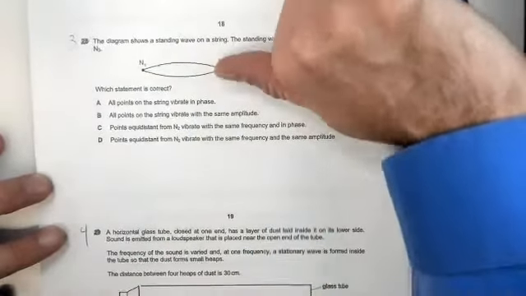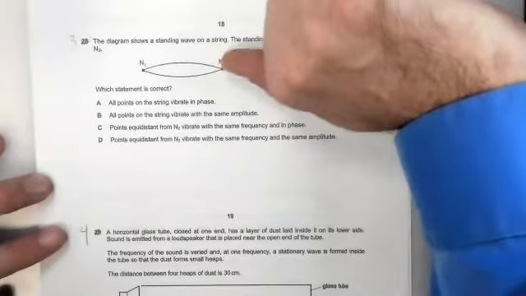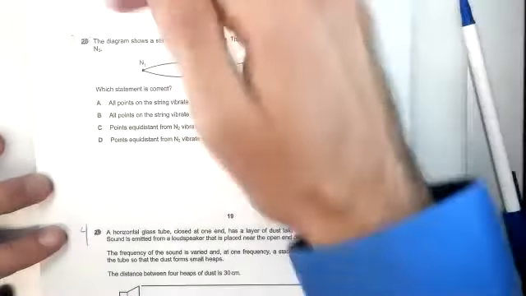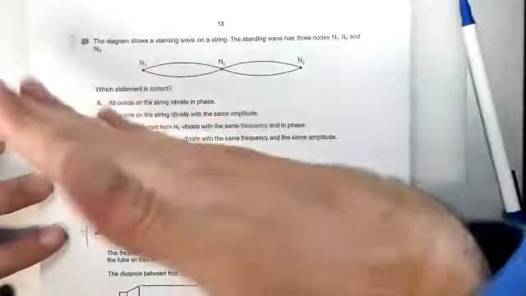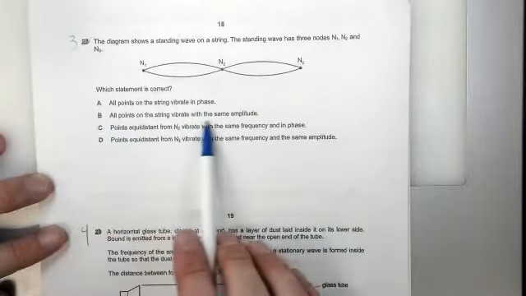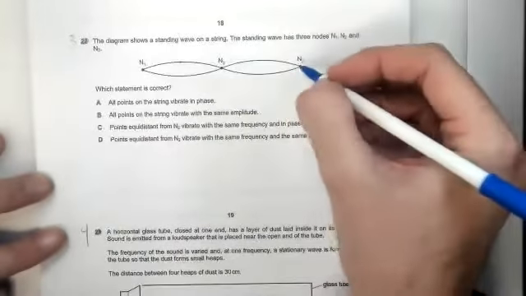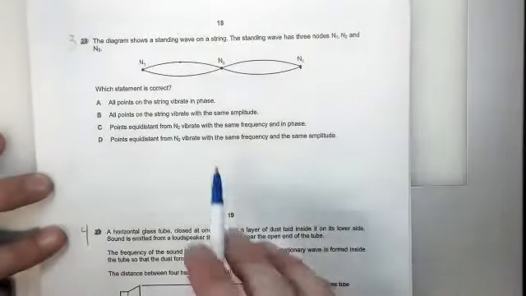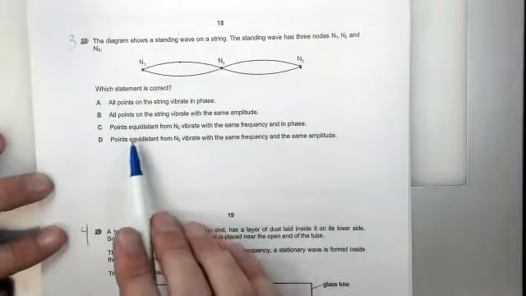The only time that would be true is if we had just a single antinode where all the particles are either above or below equilibrium, then all of the particles would be in phase. But if there's 2 loops, then that can't be true. All points on the string vibrate with the same amplitude. That's not true. We can see that there are points on the string that vibrate a lot, maximum displacement, and there are points that don't oscillate at all. There's no displacement, and there's points in between. So they don't all have the same amplitude.